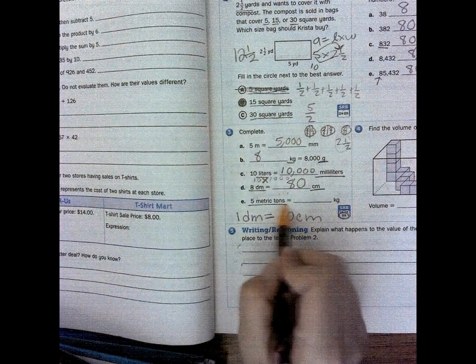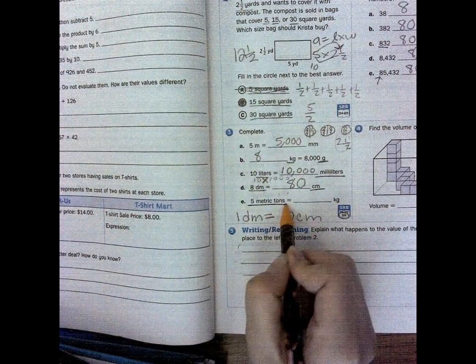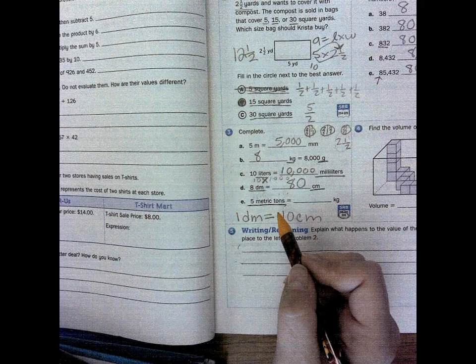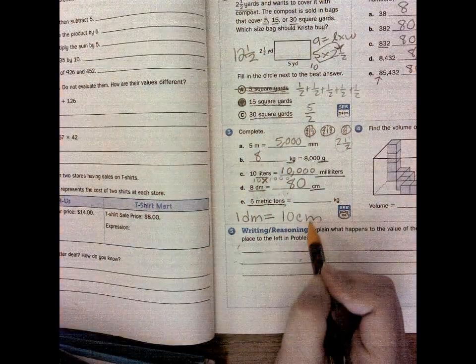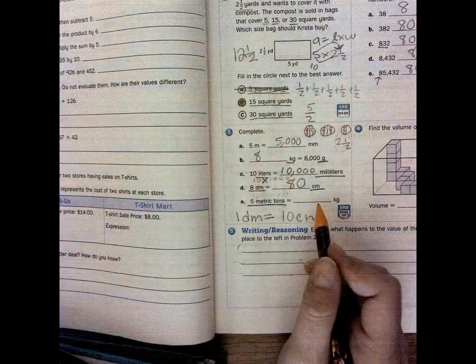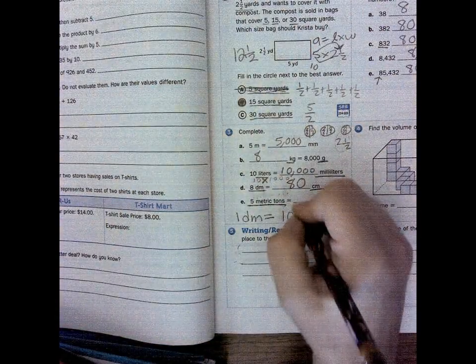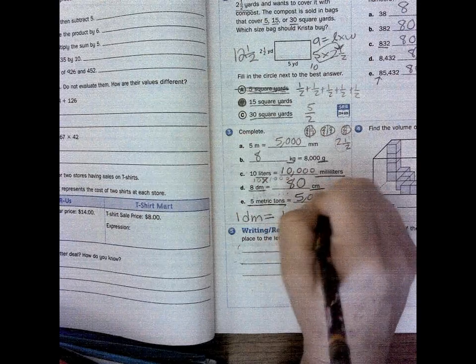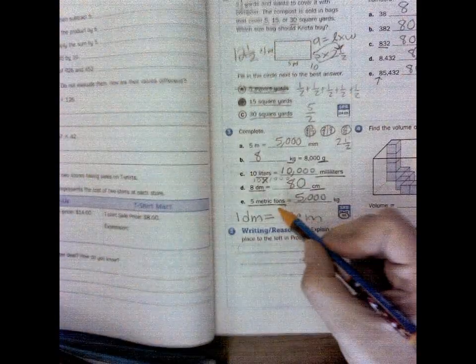Now I have metric tons. That's different than the tons we have, but it's still a unit of weight. 1 metric ton is 1,000 kilograms. So here you're just going to multiply 1,000 by 5 to get 5,000. So 5 metric tons is the same as 5,000 kilograms.